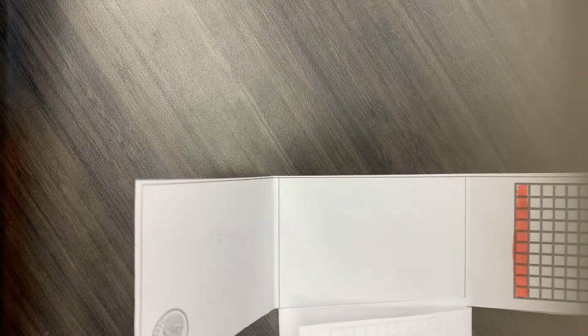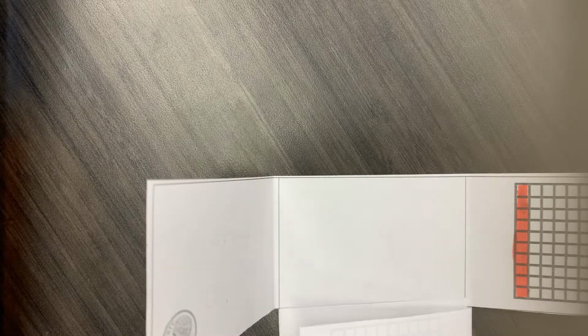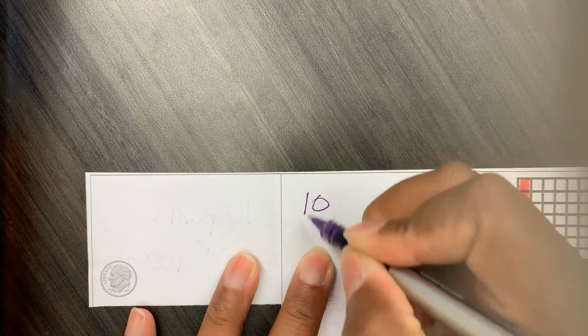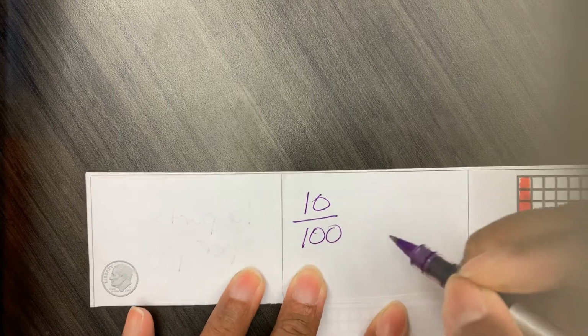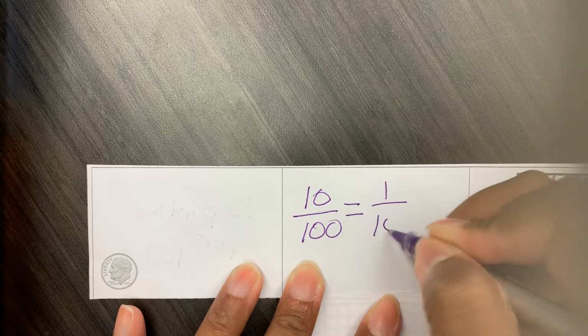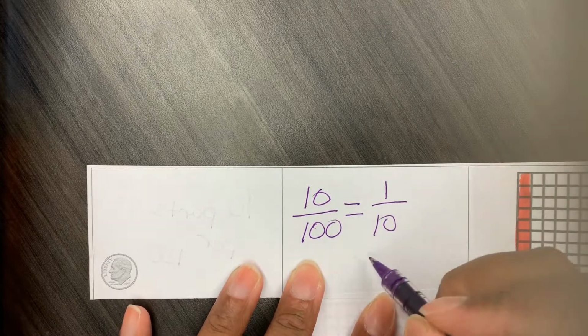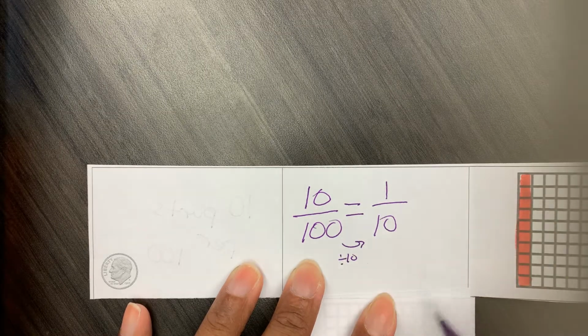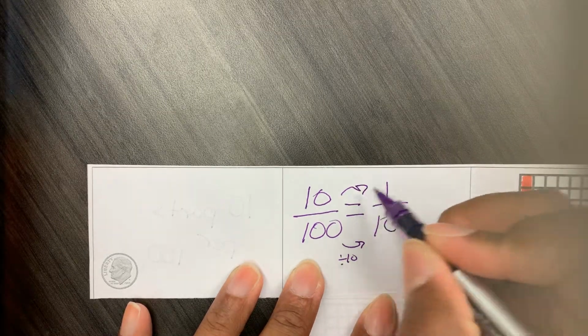When we're out and about, sometimes we see things written as a fraction, so we can say 10 out of 100, which we know is simplified to be 1/10, because you divided the top and the bottom by 10. So we can see what this percent looks like as a fraction.